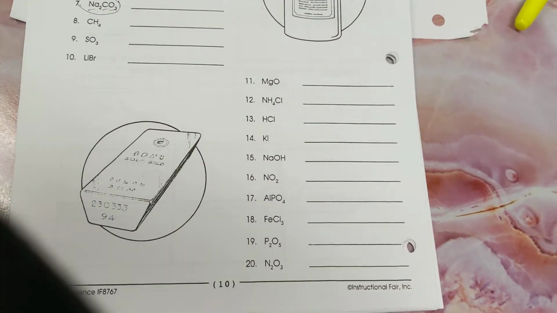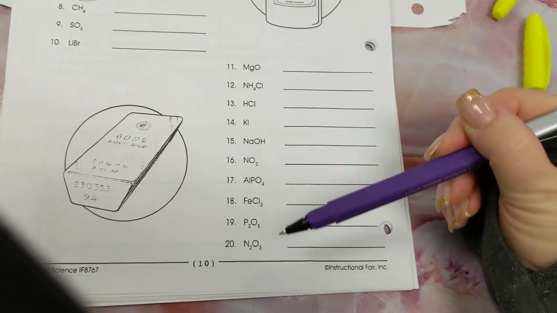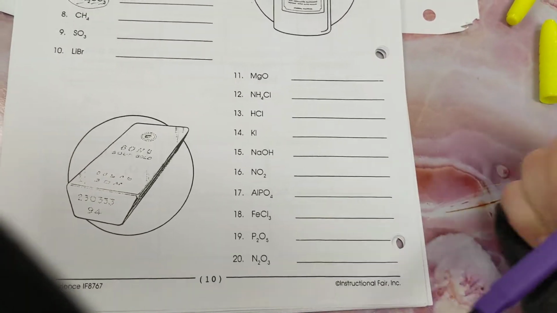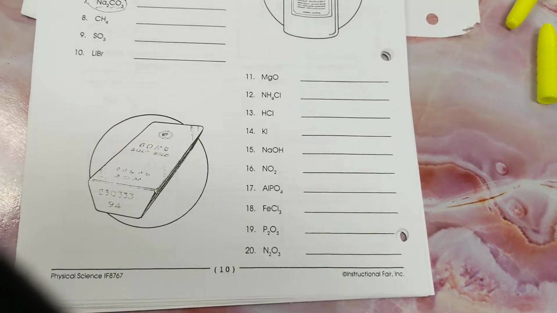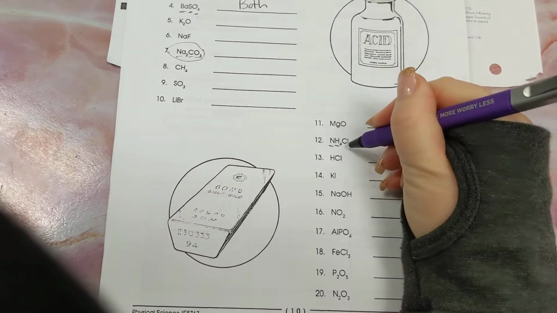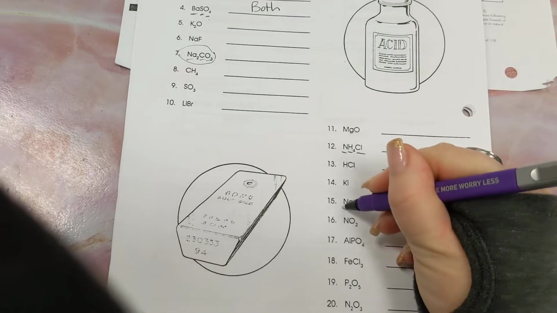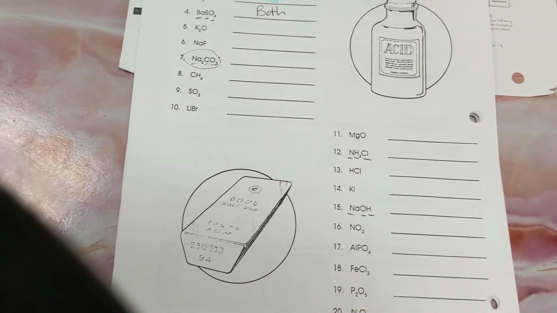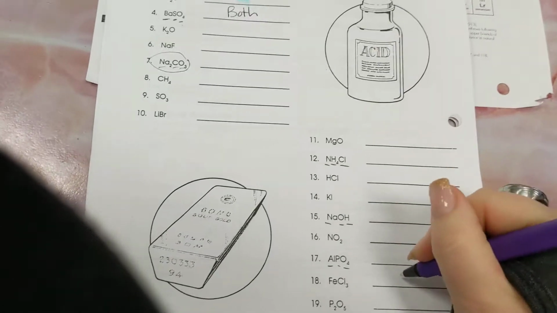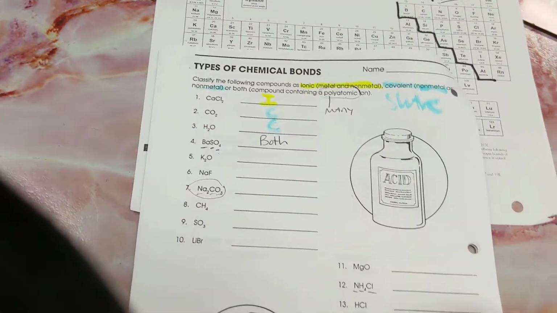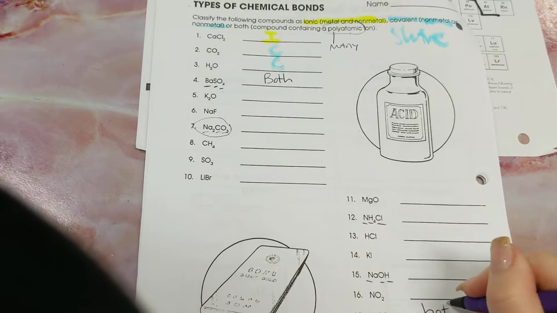If you want to pause this and take a quick look down your list, see if you can find any compounds that have 3 or more. That would include compound number 12, compound number 15, and compound number 17, which are all polyatomic or chemically bonded both ways.